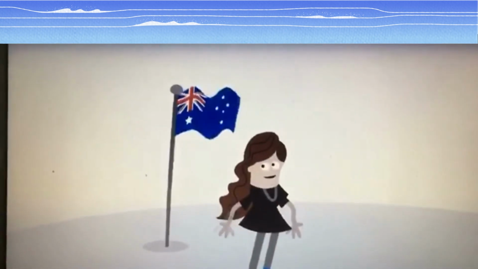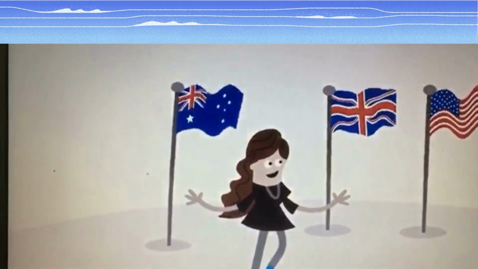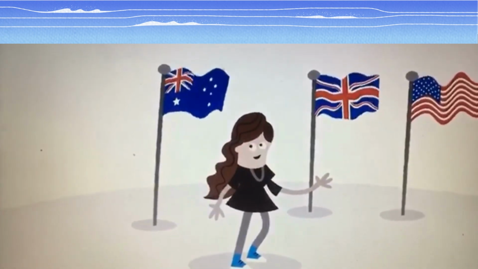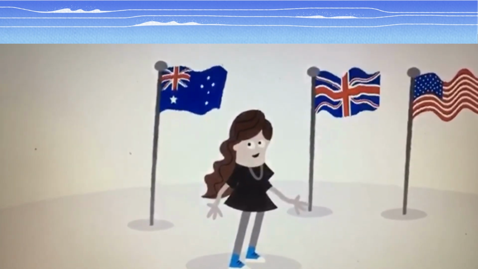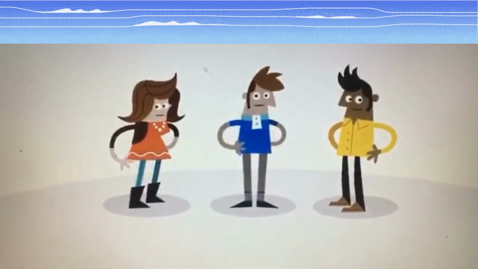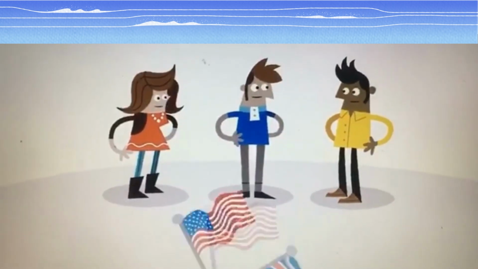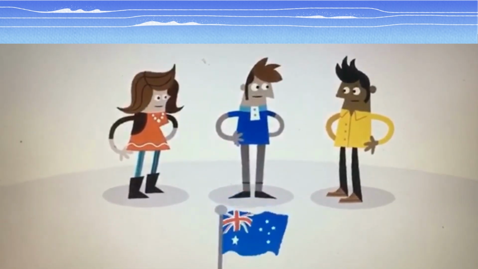Today, we're going to look at the different types of English in the world. You may think that they're all the same. After all, it's the same language. But actually, there are quite a few differences. The most obvious one is pronunciation. For example, can you tell where these characters are from? The United States, Britain, or Australia?